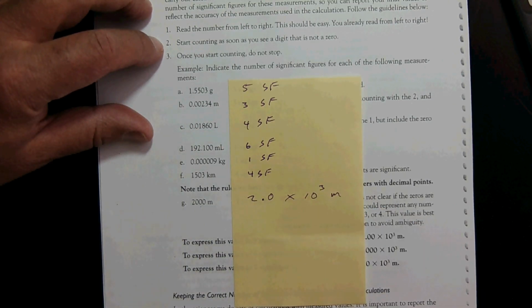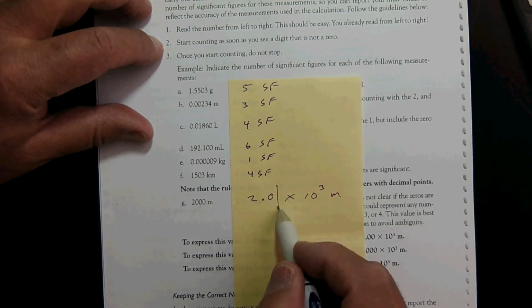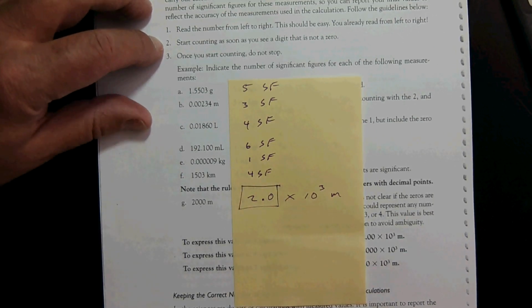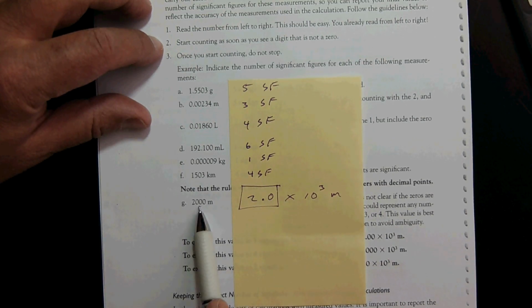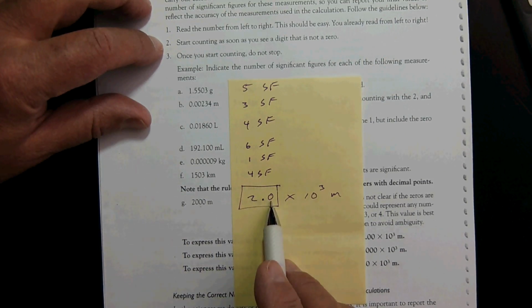Here's the lesson. When things are expressed in scientific notation, the significant part is that part, the part before the multiplier. So this represents 2 significant figures, but it also, because of this 10 to the 3rd, it represents this number. So yeah, this represents 2,000. But it's only accurate to 2 sig figs.